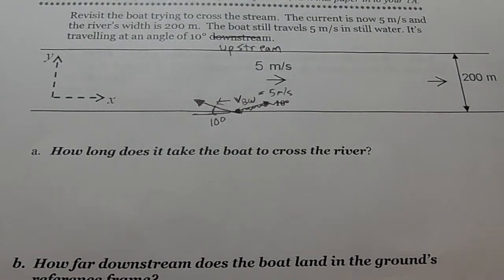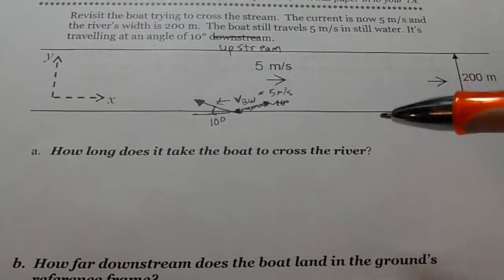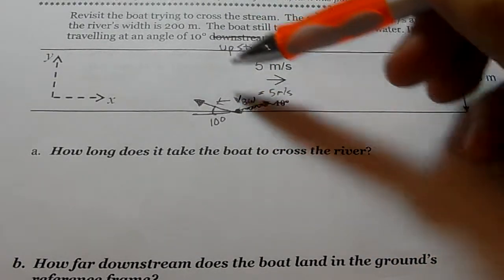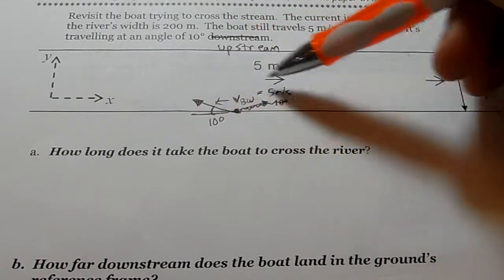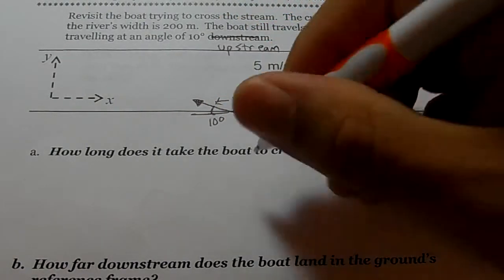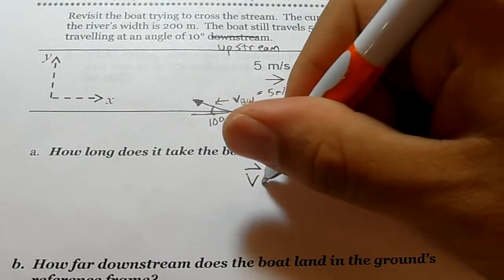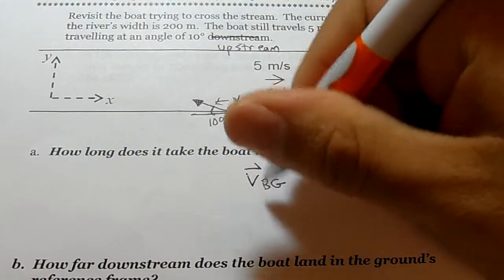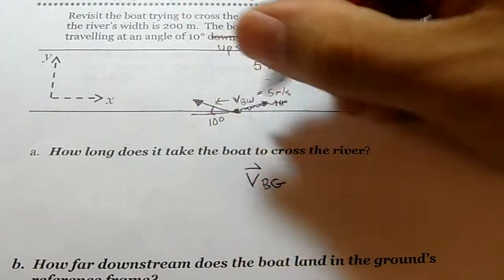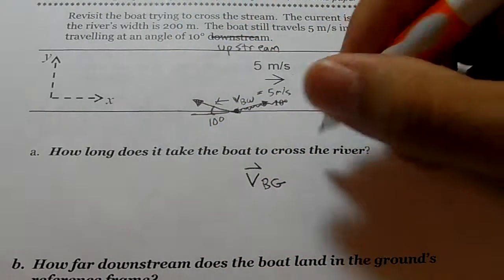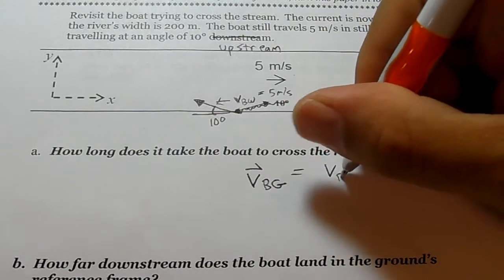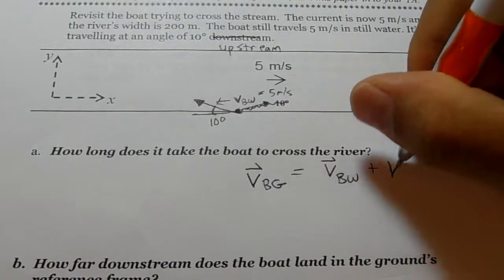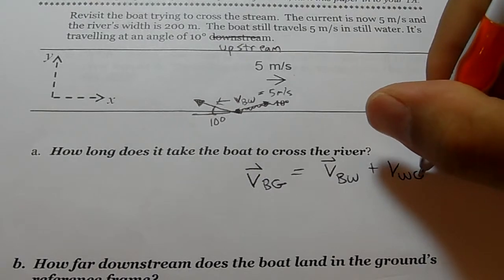Okay, so it says, first of all, how long does it take for the boat to cross the river? Well, in general, if you have this type of problem where the boat is setting its motion relative to the water and then the water itself is moving, you're going to say that the velocity of the boat with respect to the ground, which is really what we most of the time care about because we're going to be stationary with respect to the ground ourselves, is equal to the velocity of the boat with respect to the water plus the velocity of the water with respect to the ground.